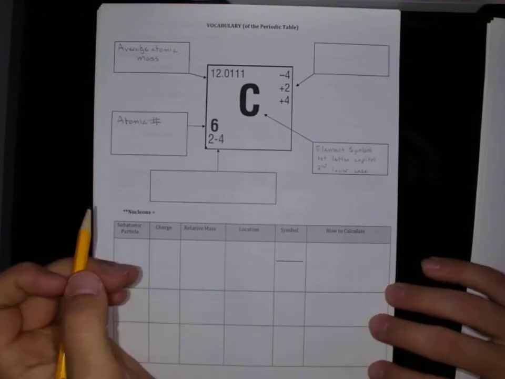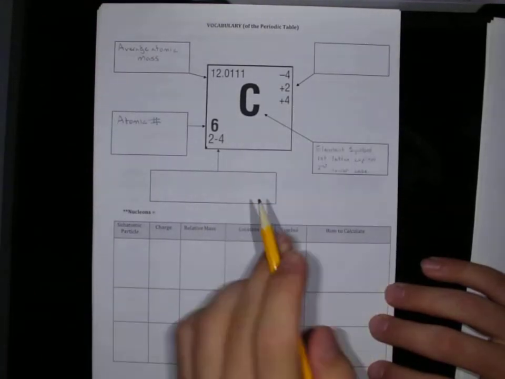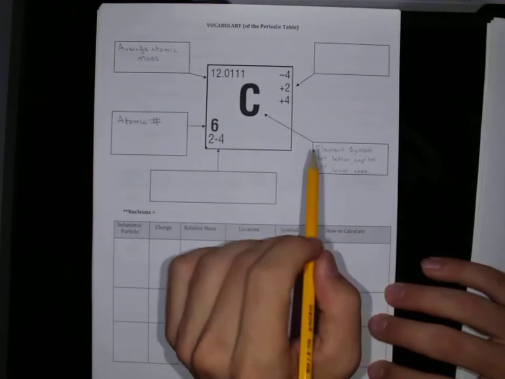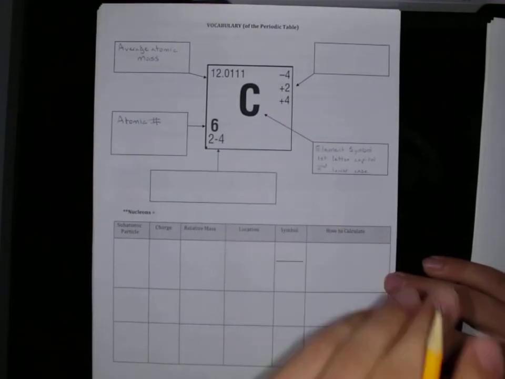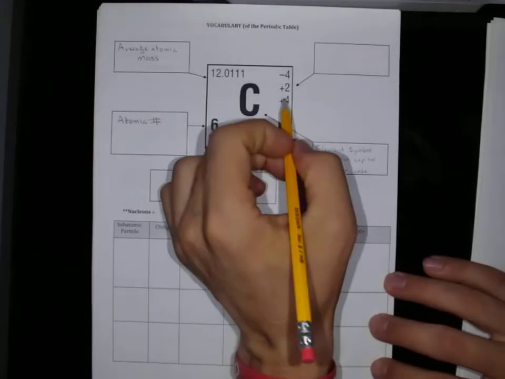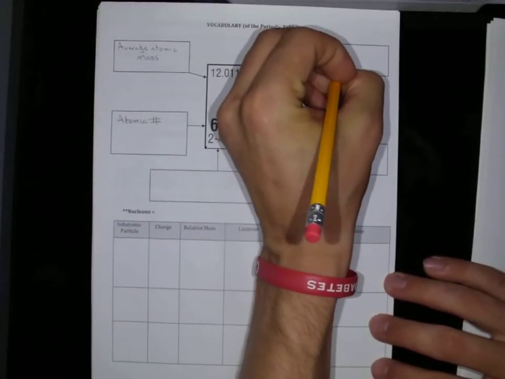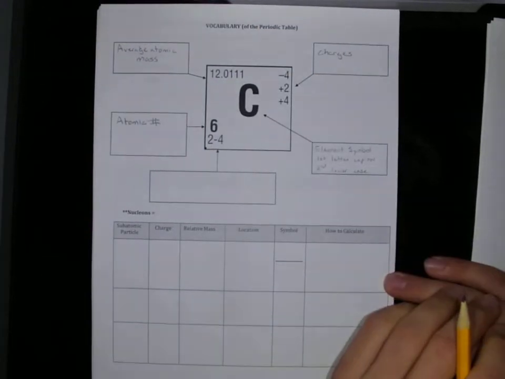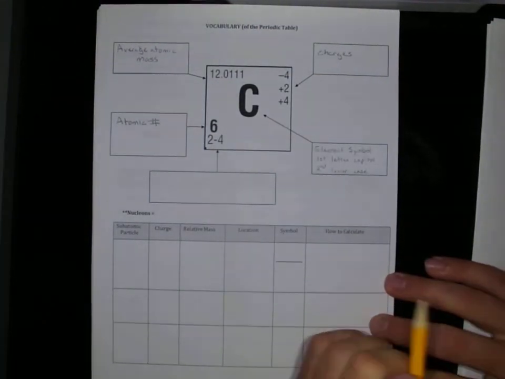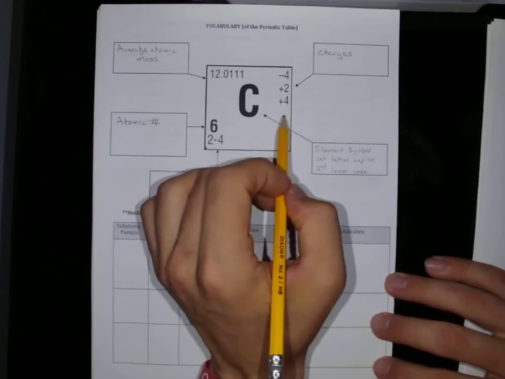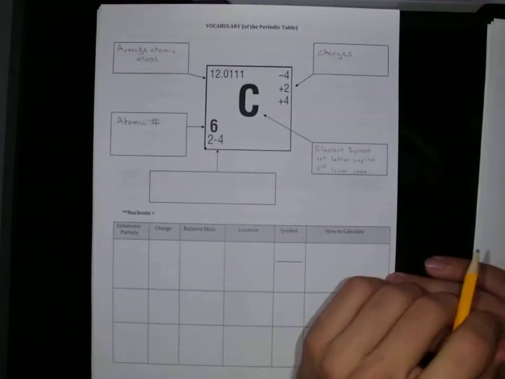Okay, then we have two more things here, and these have to do with charges and with electrons and protons. So we'll talk about that in a second. Up here, these are charges that we see. So carbon, when it is in a compound, generally is going to have charges of either -4 or +4, and sometimes +2.